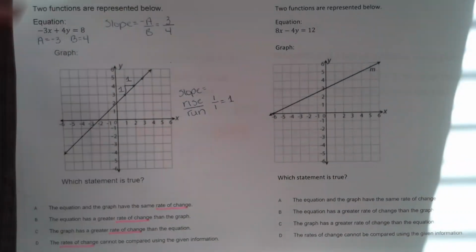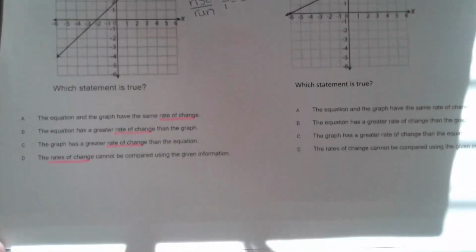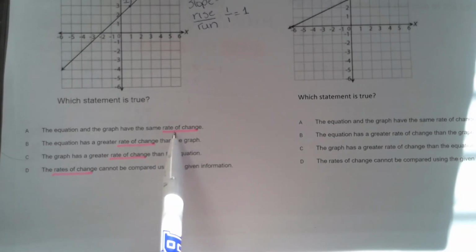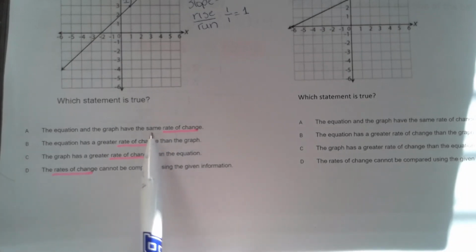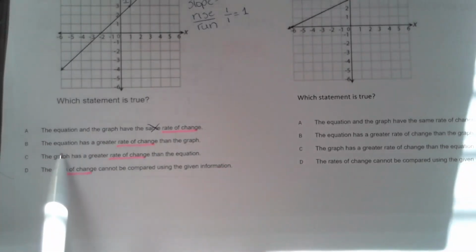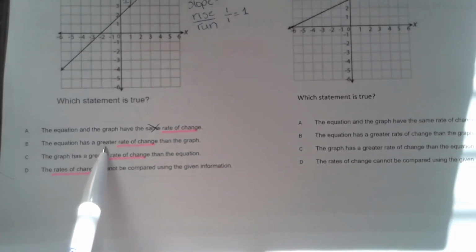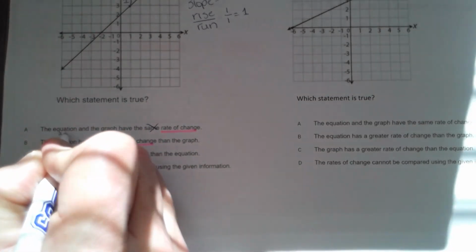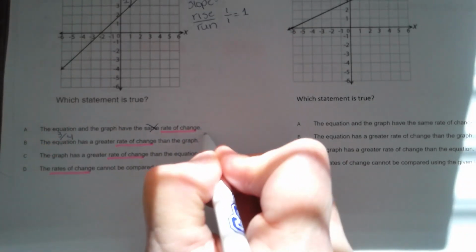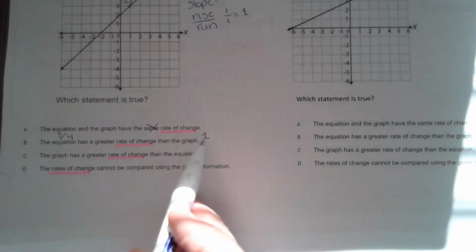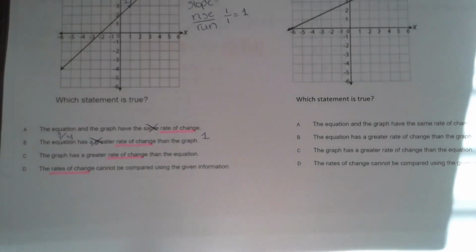And now let's look at what our statements say. The equation and the graph have the same rate of change. Well, that's not true, because my equation has a slope of 3/4 and my graph has a slope of 1. So I know that's not true. They are not the same. The equation has a greater rate of change than the graph. Well, the equation has a rate of change of 3/4. The graph has a rate of change of 1. 3/4 is not greater than 1, so that's not true.